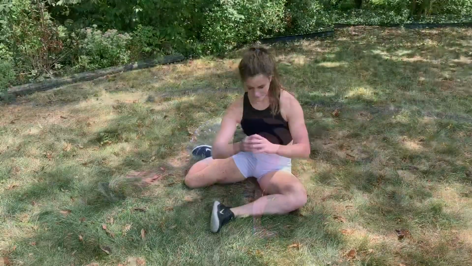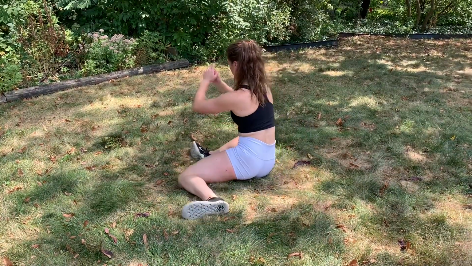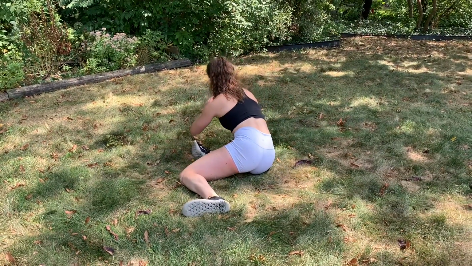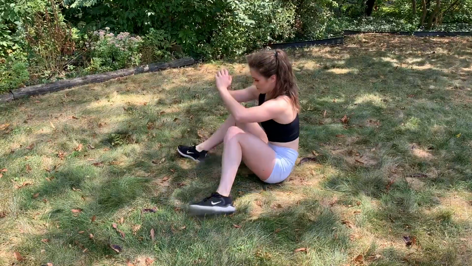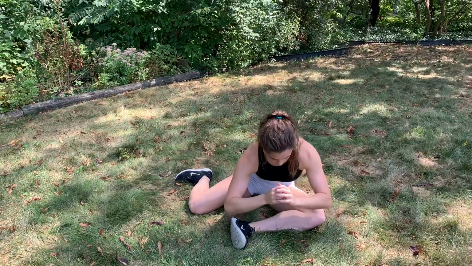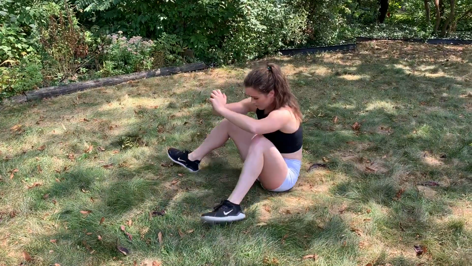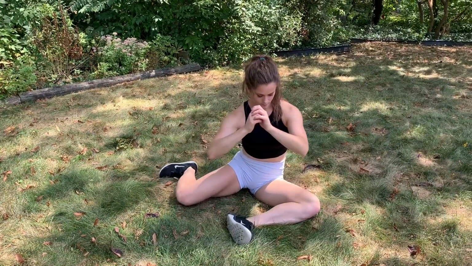For 90-90s, you want to keep a 90-degree angle at both knees, keeping one shin and one thigh parallel at all times. As you rotate from side to side, you're going to slightly hinge forward towards your shin, keeping a long spine and shoulders back. I recommend completing 10 to 15 repetitions slowly on each side.